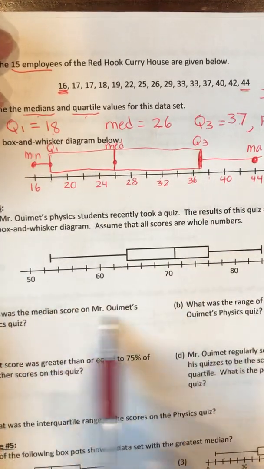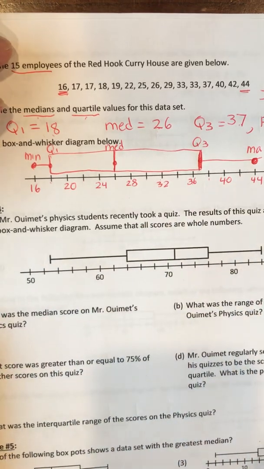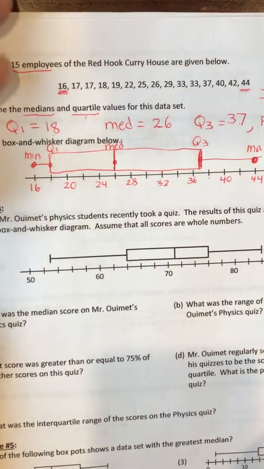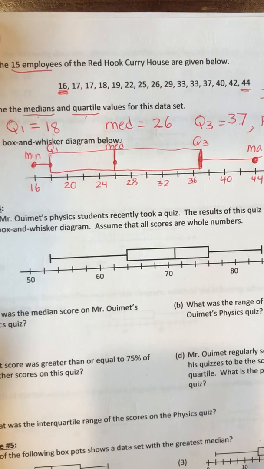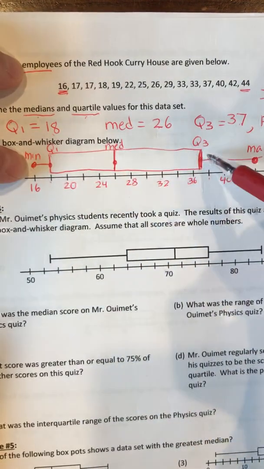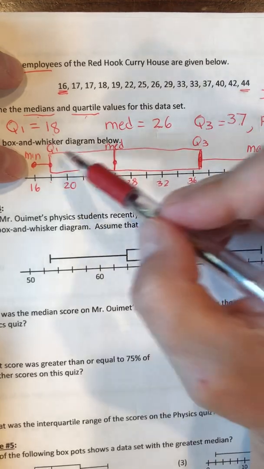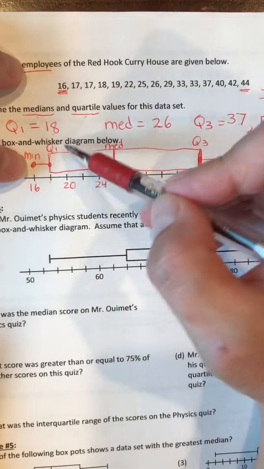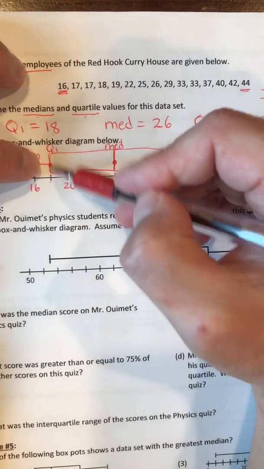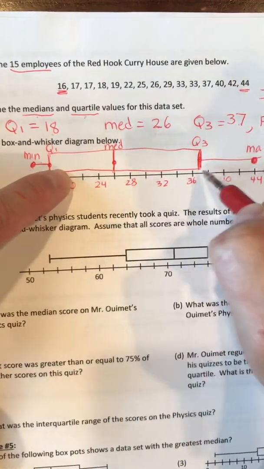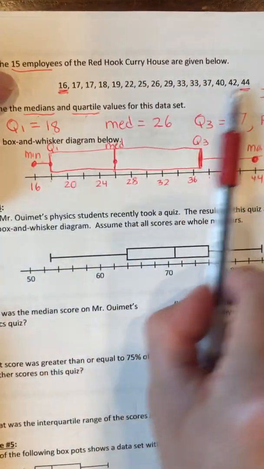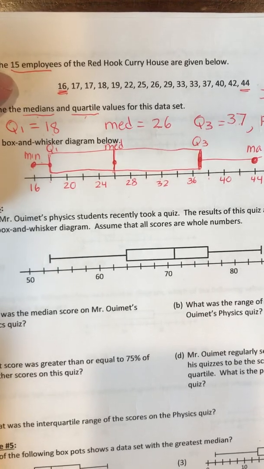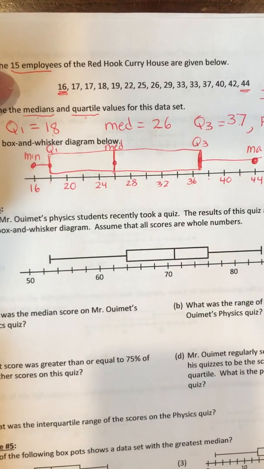So a lot of the questions are going to be like number 4, where they ask you to interpret this, right? I could say, what would 75% of the employees' age ranges be? And that would be from the minimum to the third quartile. Because this is 25%, then this is from 0 to 25%, from 25% to 50%, from 50% to 75%. So every piece of this box represents 25% of the data because you're breaking it into fourths, right?